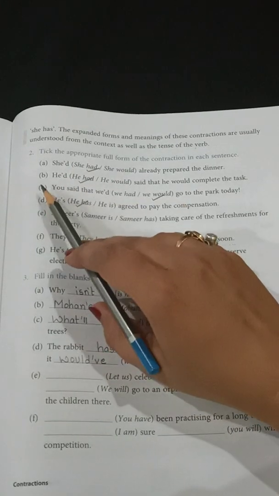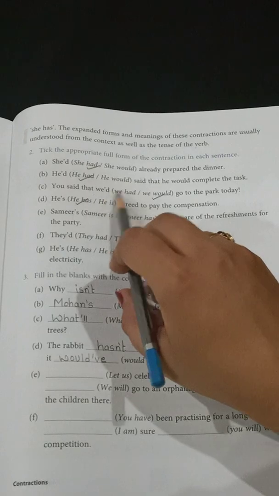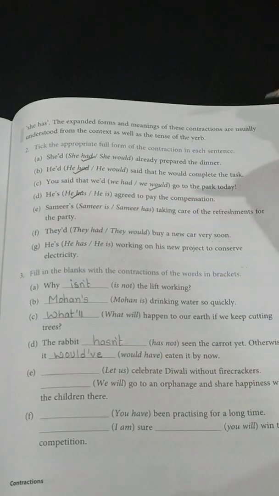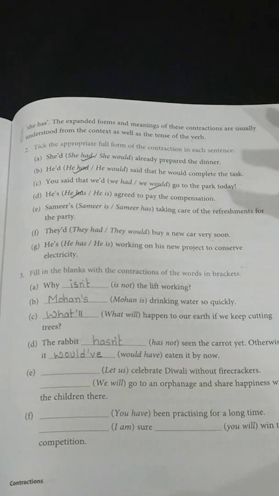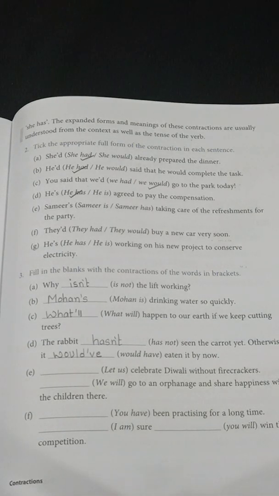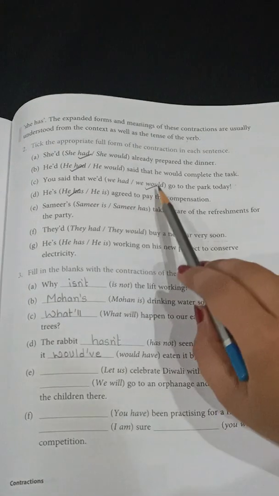C. You said that we'd go to the park today. We are talking about some talk that happened, but we are talking about the future action, that it was discussed that we will go. We have not gone, but we will go. The action has not completed. The action has not started. We are talking about the action which may happen in the future. So it will be would.